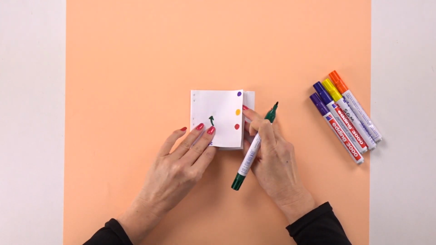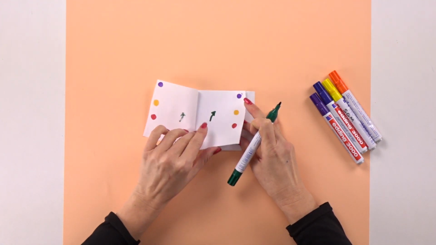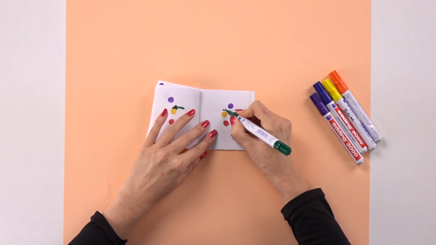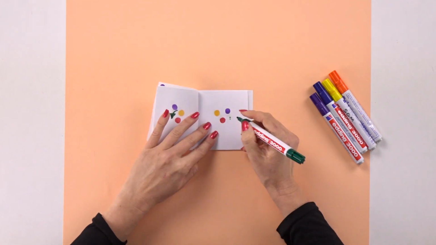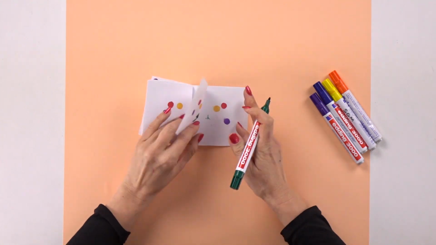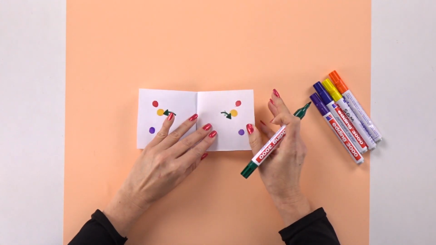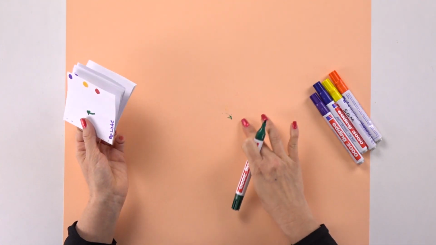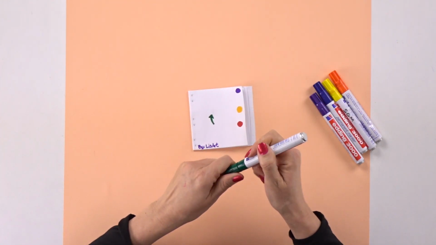So let's go quickly. You see how I am doing it? It's just traveling very little. It's going now around the circle, you see? And the last one right there. Okay. And now you have to be careful because if not, you mark the bottom of your table right here. So you have to be careful with markers.